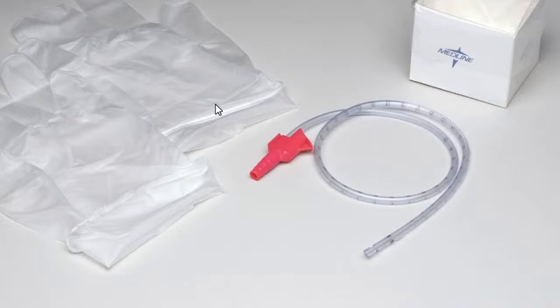So this one you can connect to the suction line, and then you can suction the mouth, the nose, and the throat. If you are required to suction the mouth and the nose, you should never suction the mouth first.